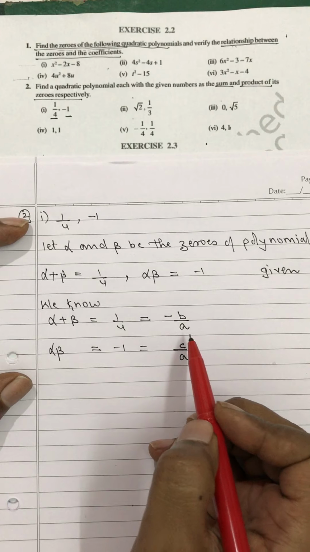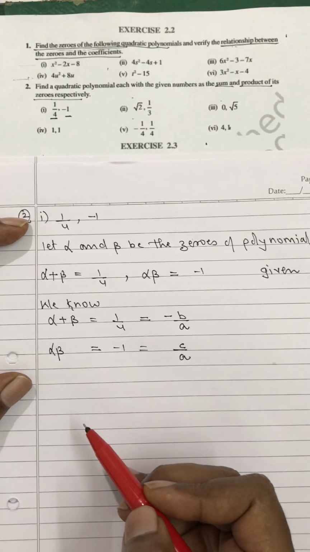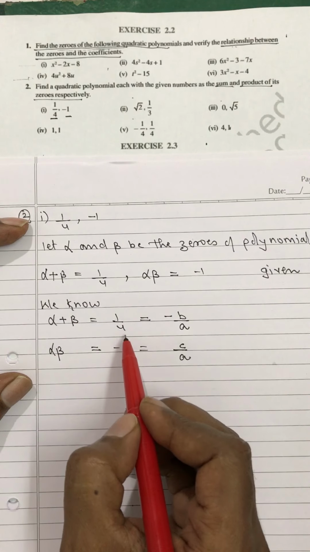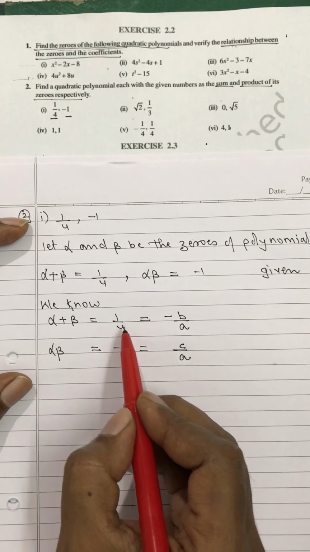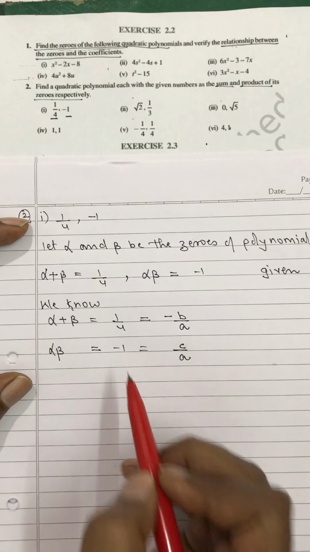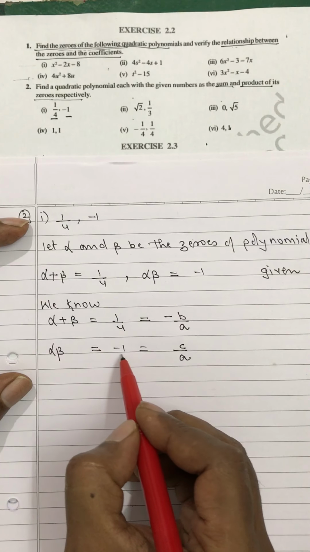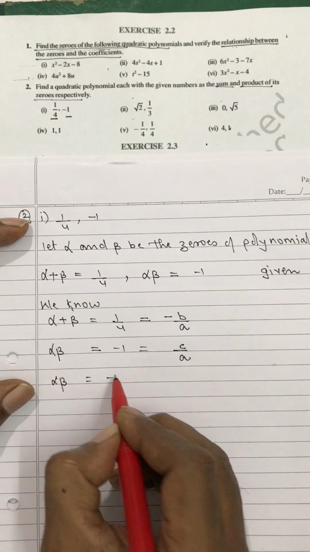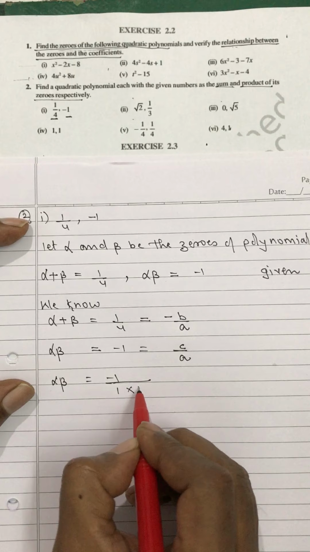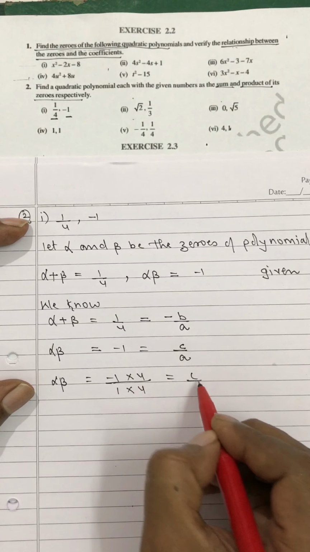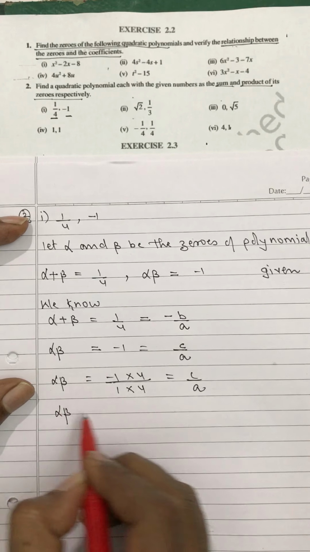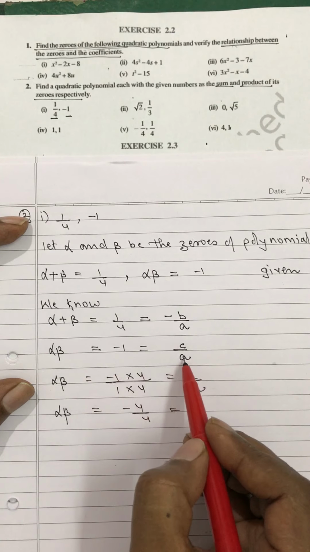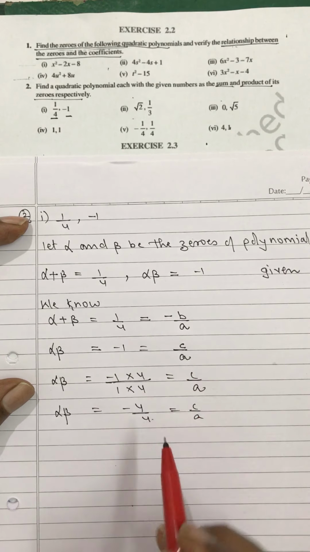So now see what will happen is that you know a is 4 over here and a is 1 over here. Either you have to make both 1, this also 1, this also 1, or you have to make both 4. So I want this denominator to become 4. I will make this denominator become 4, the numerator also will become 4. This is still equal to c upon a. So alpha into beta will be equal to minus 4 upon 4, which is equal to c upon a. Now you get here a is equal to 4 and here a is equal to 4.